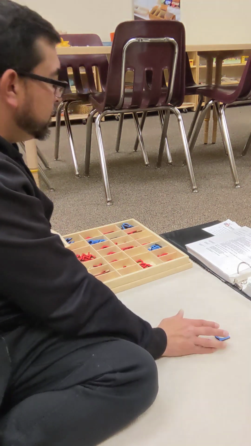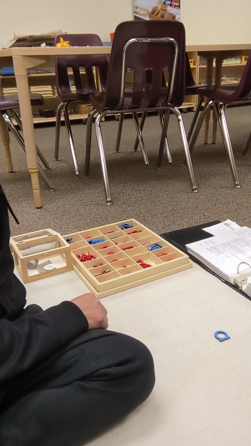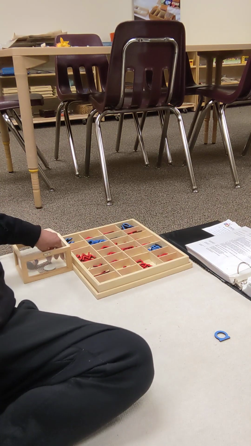Identify the objects, noting that each has the same vowel sound in the middle. So we'll come to my objects.